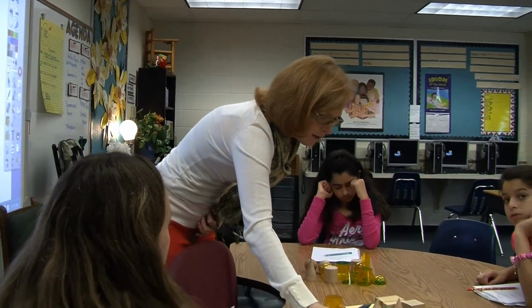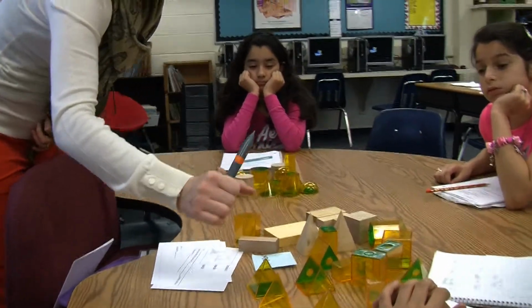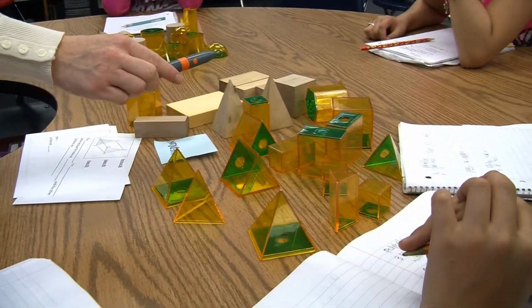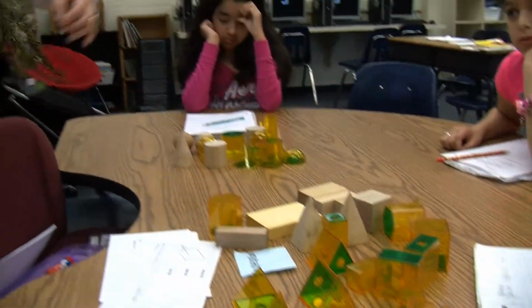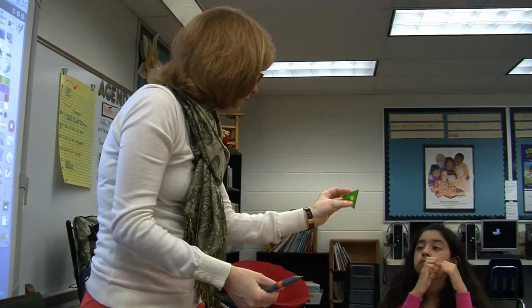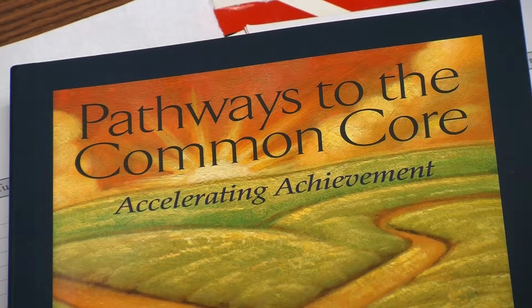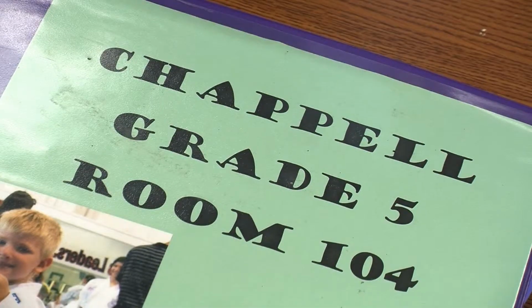Our standards have changed and our expectations for students have gotten greater and greater, even in the 14 years that I've been teaching. I would definitely say that the standards in math have gotten deeper with our change to Common Core. We're teaching less breadth, more depth, and so definitely have been teaching things to fifth graders that we would not have been teaching to fifth graders a long time ago.